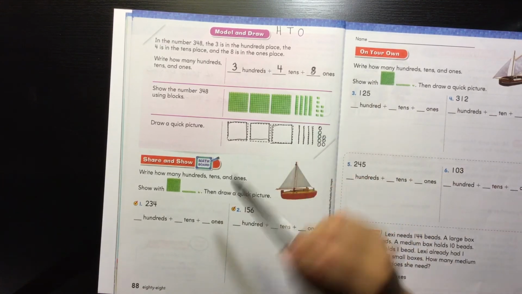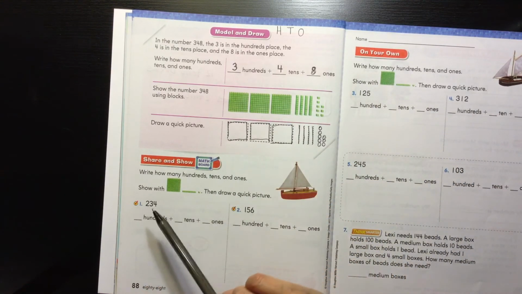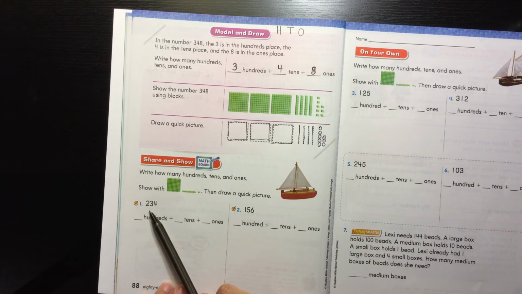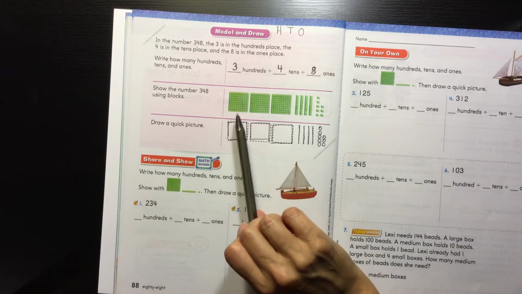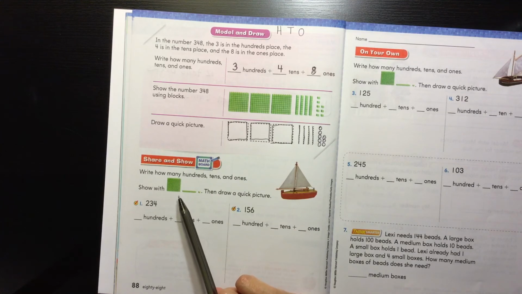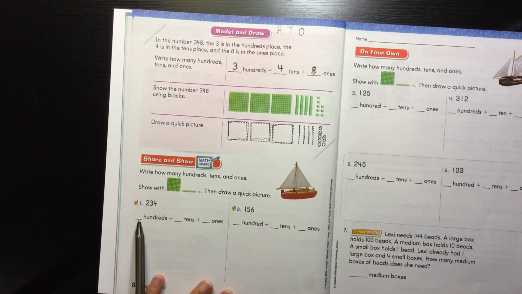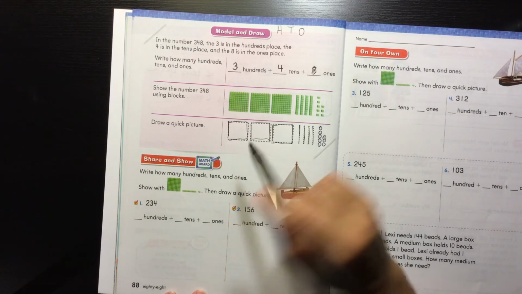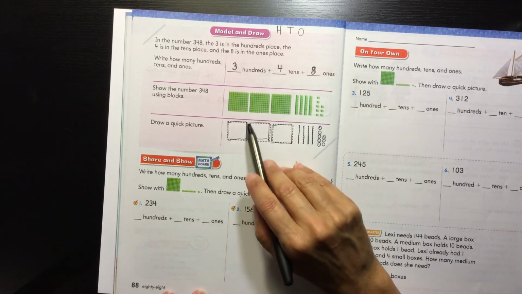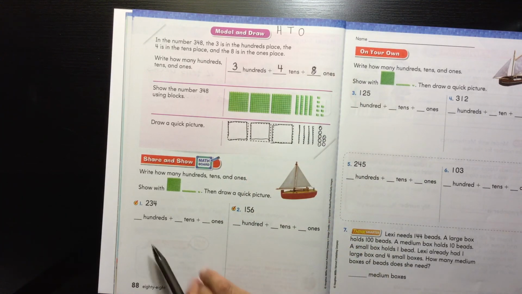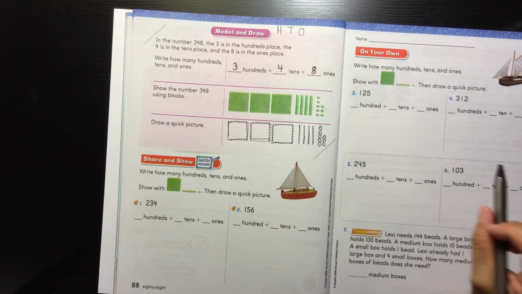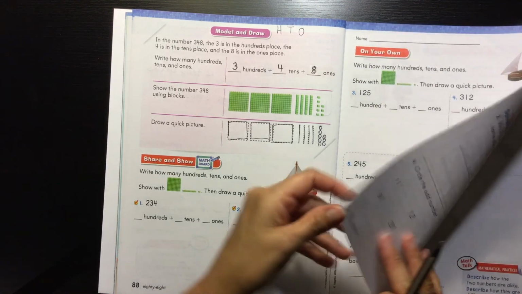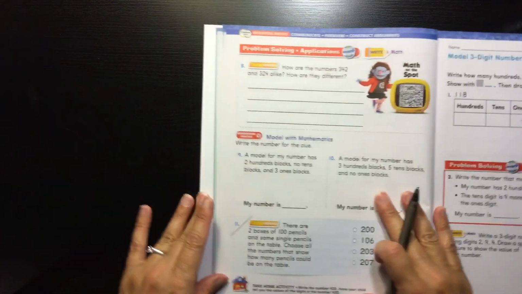All right, so in each problem, you are going to show the number that is given. For number 1, the number is 234, so you will show it using your base 10 blocks first. Then you will write how many hundreds, tens, and ones, or you can write how many hundreds, tens, and ones before you show it with blocks. And then you can draw a quick picture. Remember, when we draw hundreds, we don't try to draw all the lines. We just draw squares to draw our hundreds. So go ahead and do questions 1 and 2, and then you may move to the next page and the following page. And I will be around to check your quick check problems.